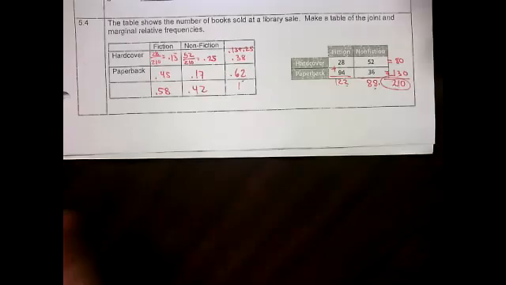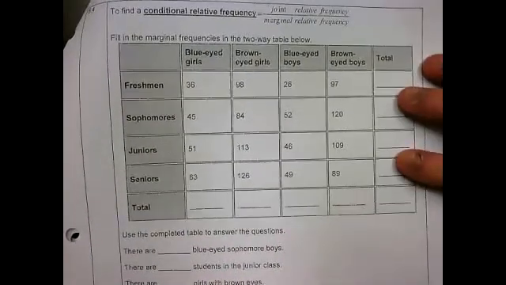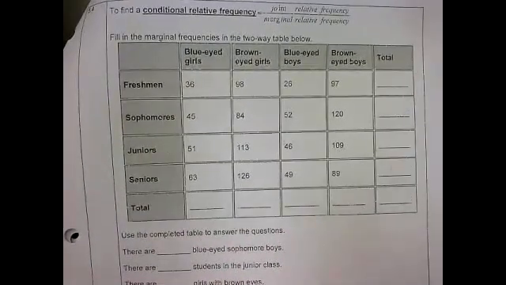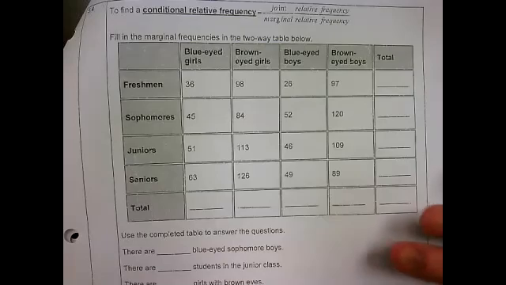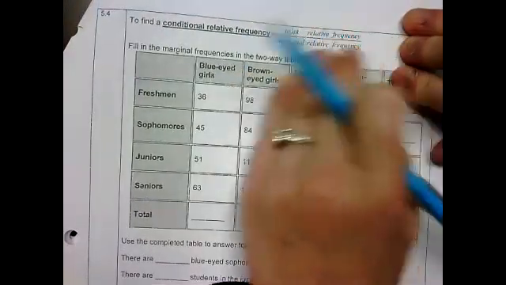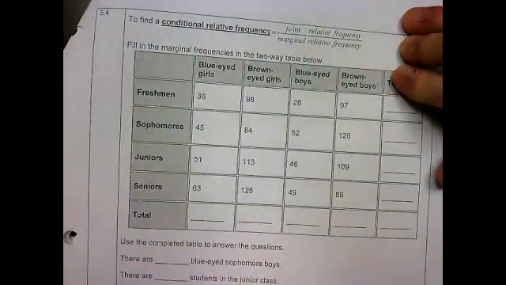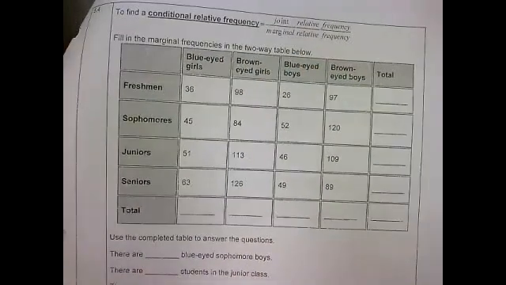All right, so let's go on ahead and move on to, I think the next page is still 5.4. Yes, so it's the last of 5.4, and then we will be done with chapter 5. So now we're going to talk about something called conditional relative frequency. Your conditional relative frequency is found by your joint relative frequency divided by your marginal relative frequency.